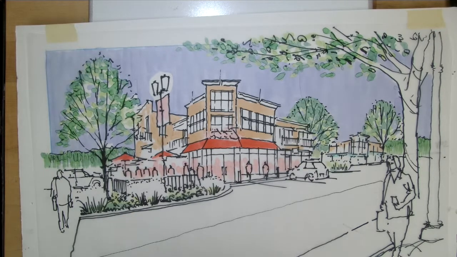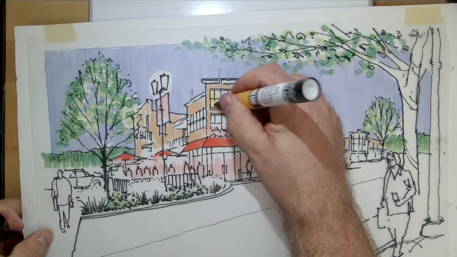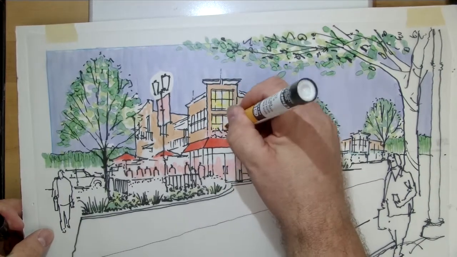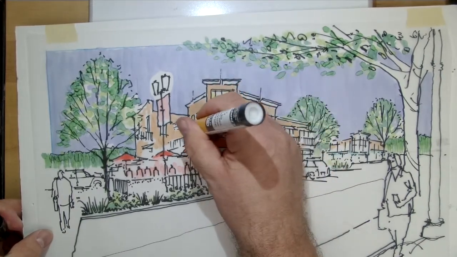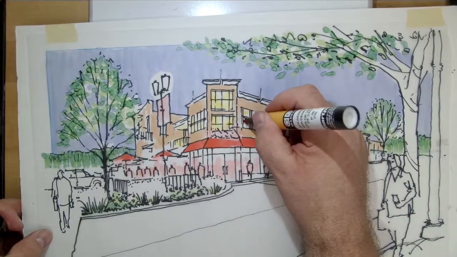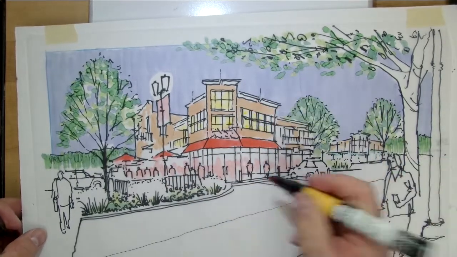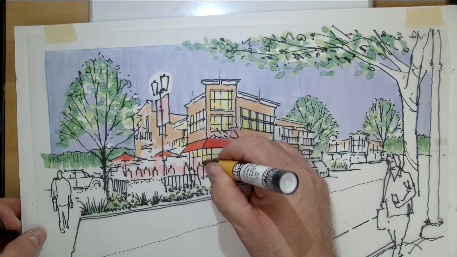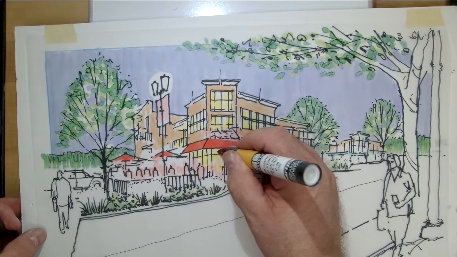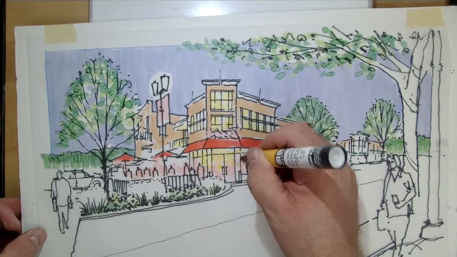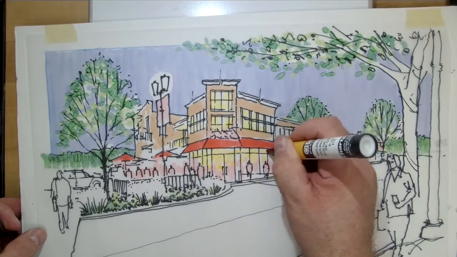Next, I've got some goldenrod. I'll start adding some yellow to windows, giving the impression of warm light in the interior. See how it plays with the pink. Leave a little bit of white in there.